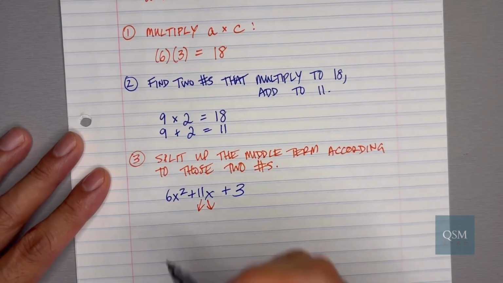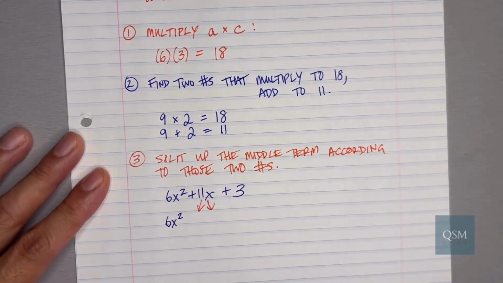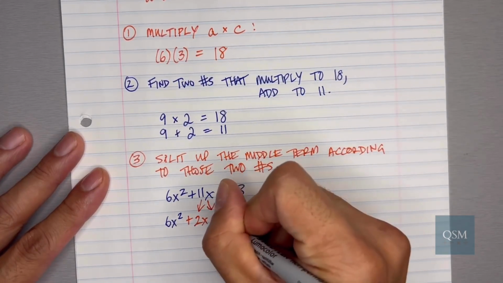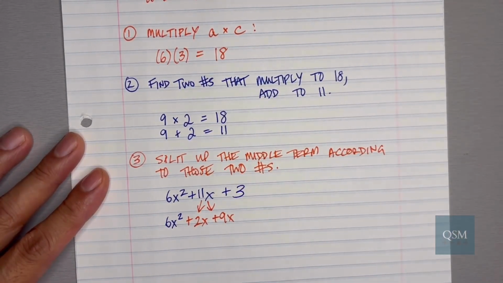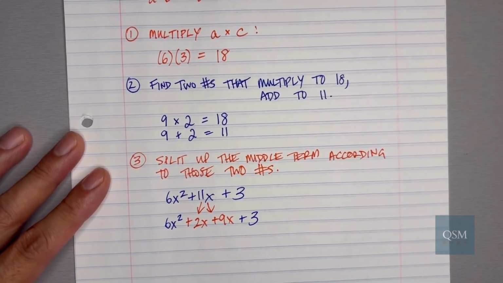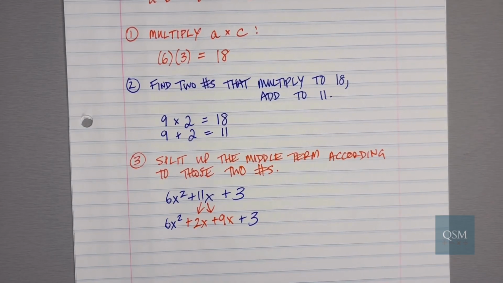We have 6x squared plus 2x plus 9x plus 3. It doesn't really matter the order that you put these two terms in. One way might be easier than the other for you, but it really doesn't matter. You should end up with the correct answer in the end.